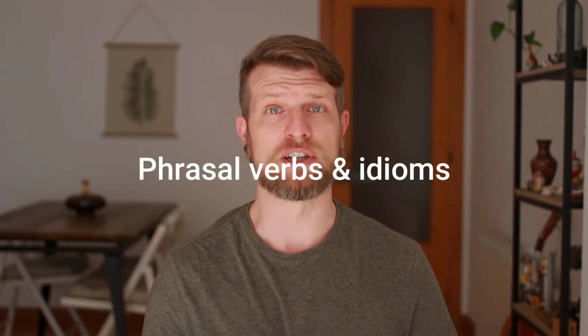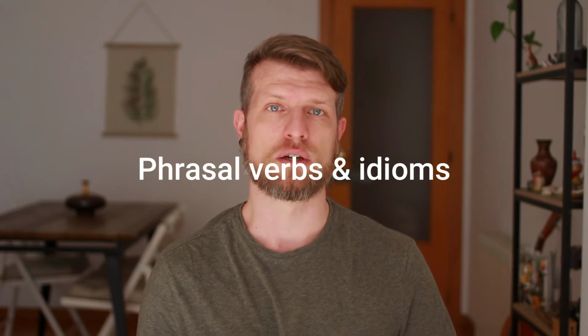The second idea we should look at when we talk about formal, neutral and informal language are phrasal verbs and idioms. Phrasal verbs are a combination of a verb and at least one preposition with a very specific meaning. Some phrasal verbs are formal enough to use in formal writing, but many of them are simply too informal, so we should avoid them.